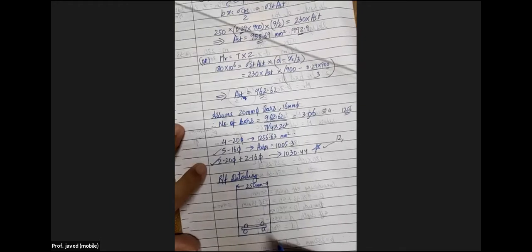So 2 bars bottom, then the separator bar, then 2 bars. So remember, whenever you are providing two different diameters of bar, the higher diameter will be at the bottom and the lower diameter will be at the top. Is that clear? So this will be 20 dia and this will be 16 dia. जो higher diameter है वो हमेशा नीचे रहेगा और जो lower diameter है वो second layer पे रहेगा.